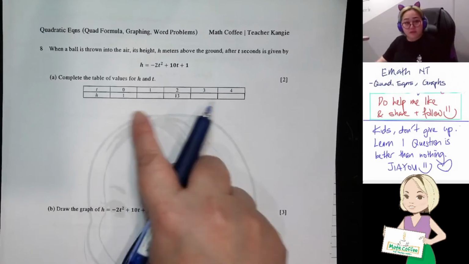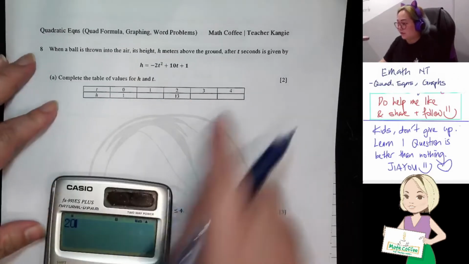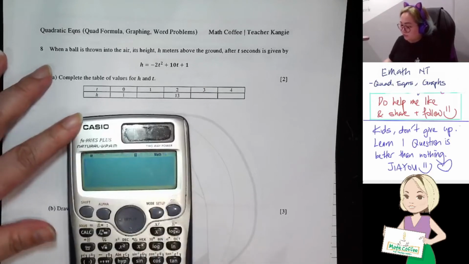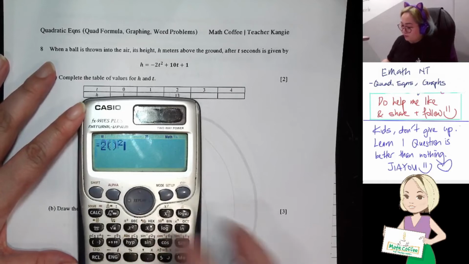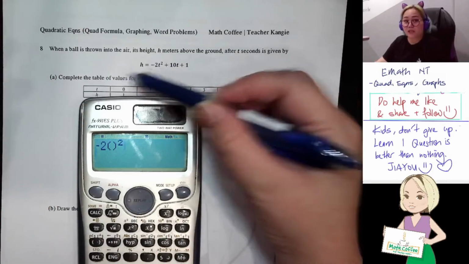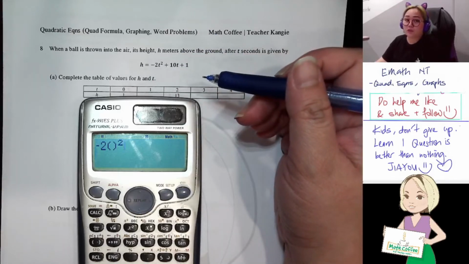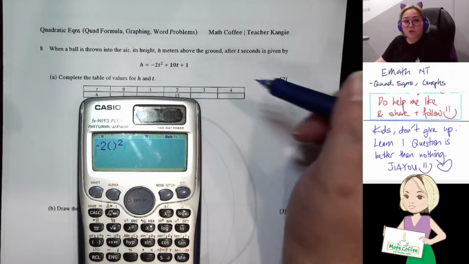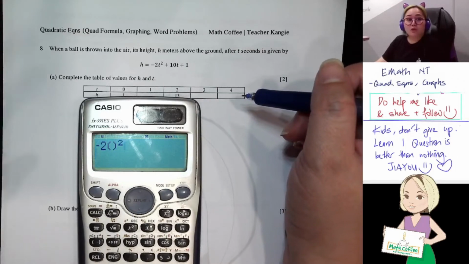Same, I have the table of points whereby we have empty values, right? We are supposed to find it. So, let's see. So, we have minus 2 t squared. You see, this one is slightly different, if you do notice that this one is H and T. So just now the previous graph that we drew is y in terms of x. So in this situation, it is h in terms of t. Okay, so it's the same concept.